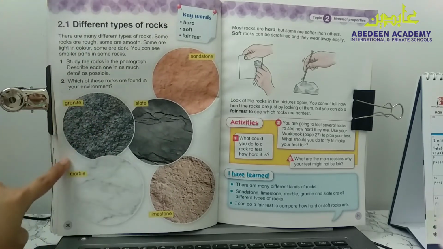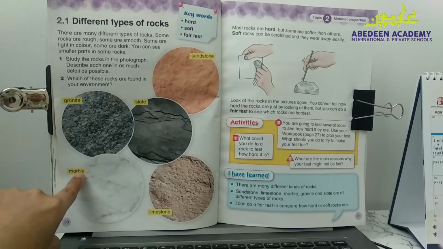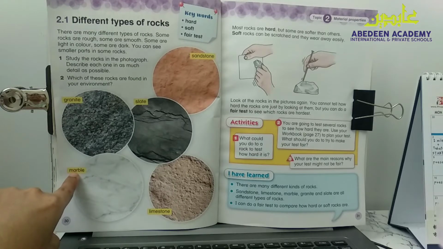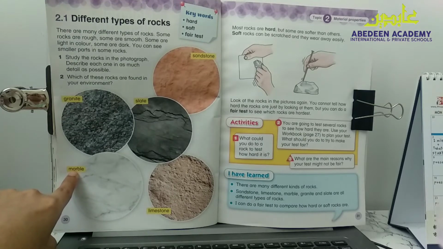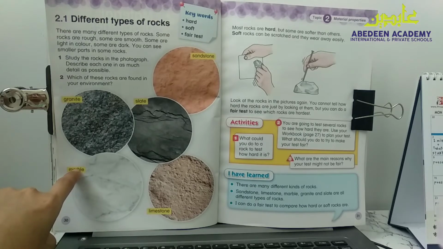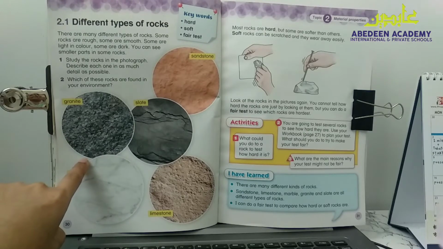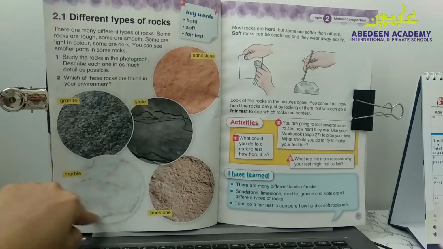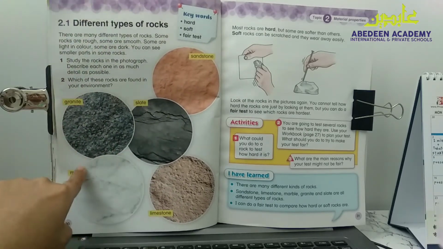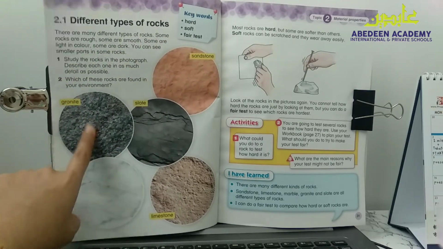Okay, now let's take a look at marble. Alright, marble. If you Google the marble picture, so marble usually can be molded, can be made into shapes, so they are not as hard as granite.